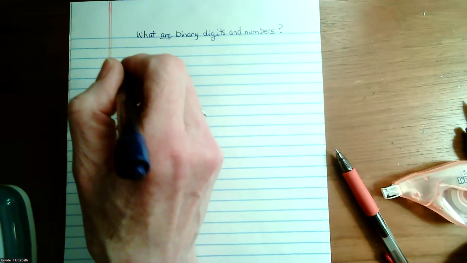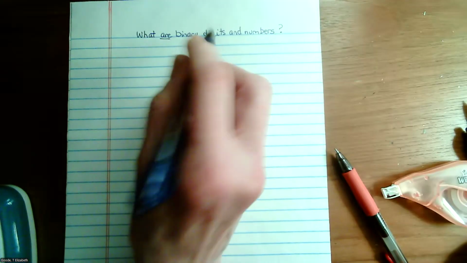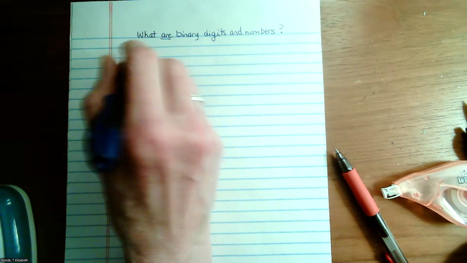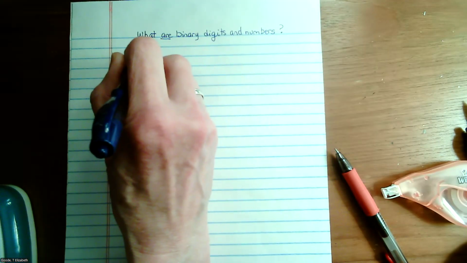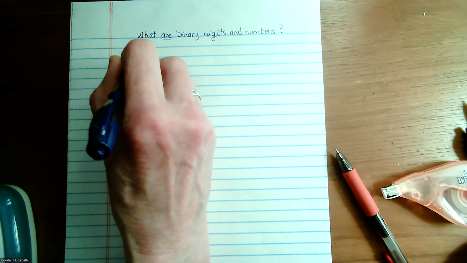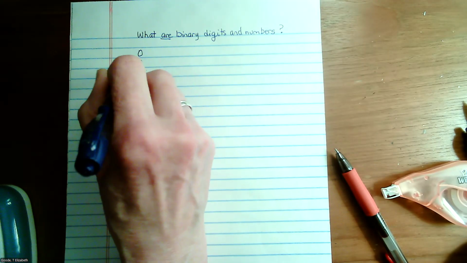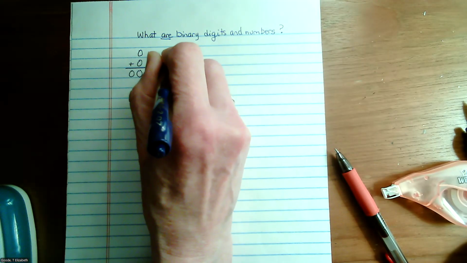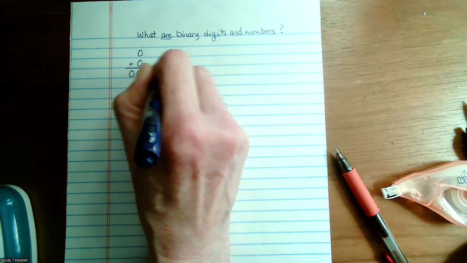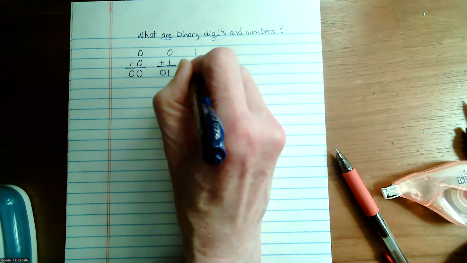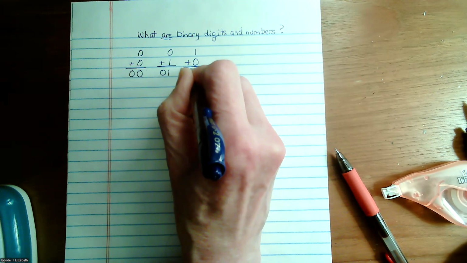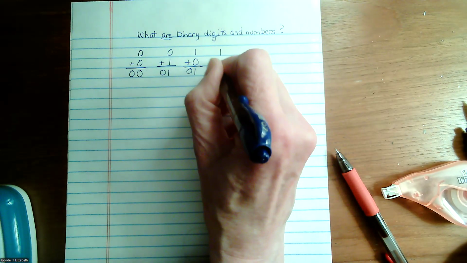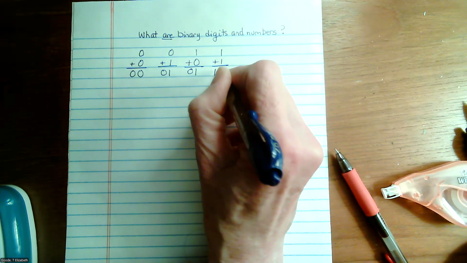We will always have outputs that are 0s and 1s, but it is interesting to look at that rightmost digit. For example, we knew that adding 0 plus 0 yields 00, and adding 0 plus 1 yields 01, and adding 1 plus 0 yields 01, and adding 1 plus 1 yields 10.